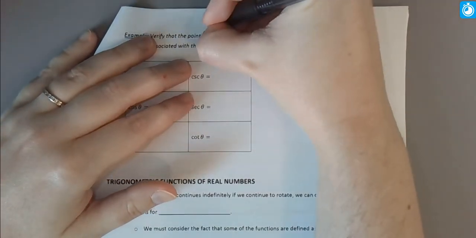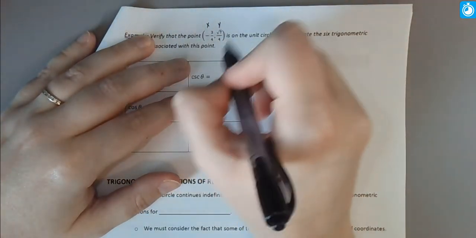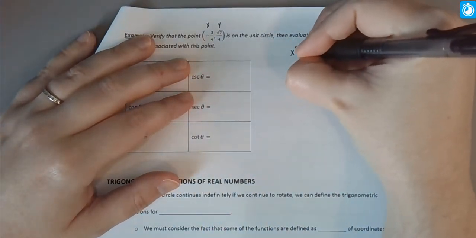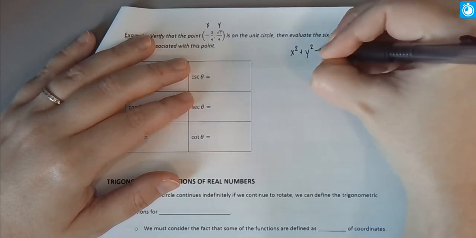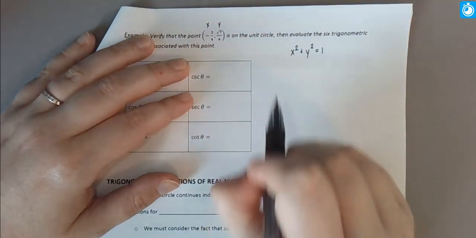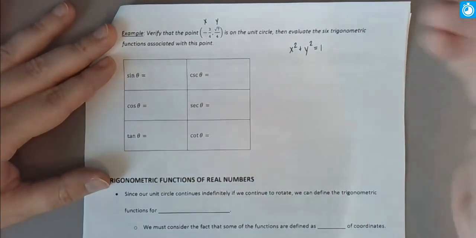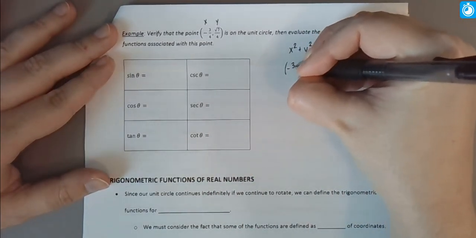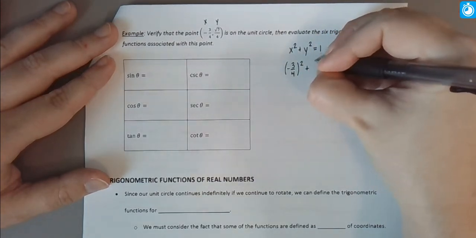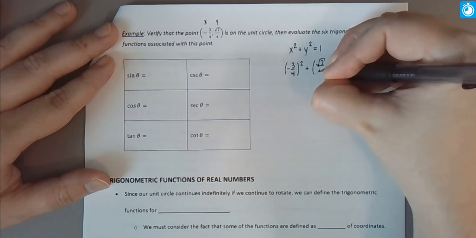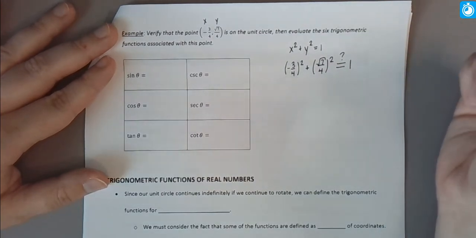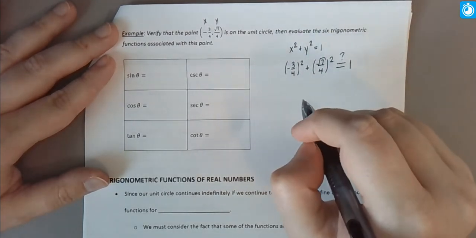So we're saying that this is our x coordinate, this is our y coordinate. If this point is in fact on the unit circle, then this ordered pair should satisfy the equation of our unit circle, which is x squared plus y squared is equal to 1. So we can verify that this ordered pair is on the unit circle by substituting in the x and y coordinates into our equation and seeing if that makes the equation true. So (-3/4) squared plus (root 7 over 4) squared, and we want to know, is this equal to 1? We don't know if it is.